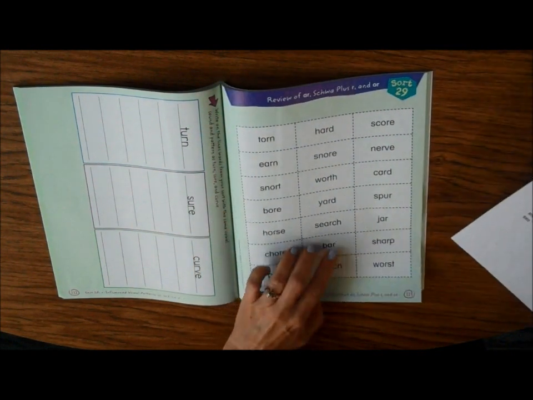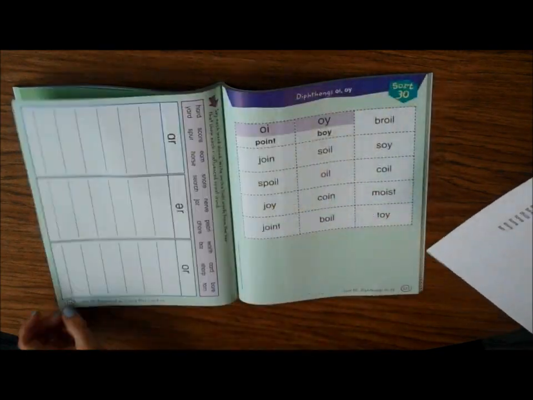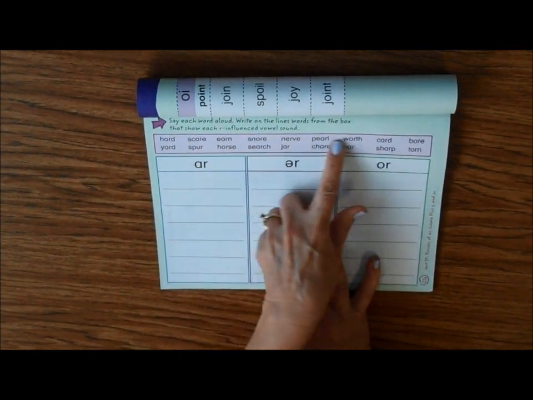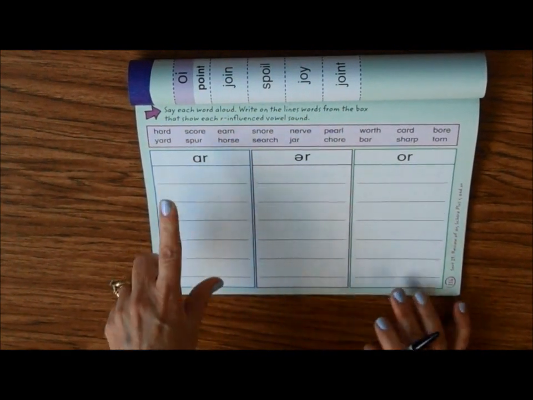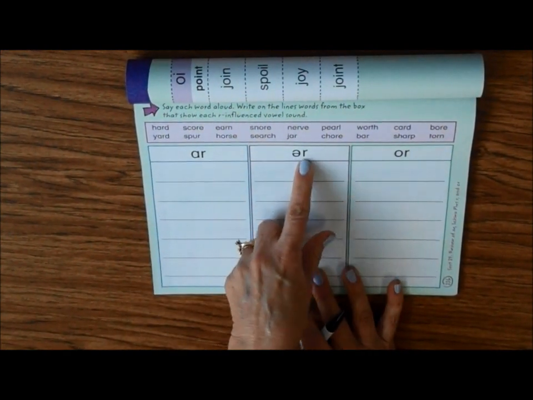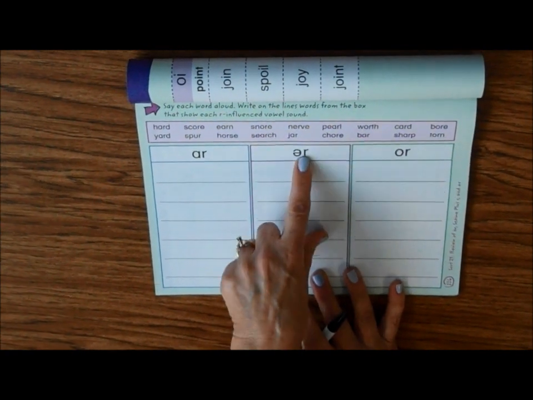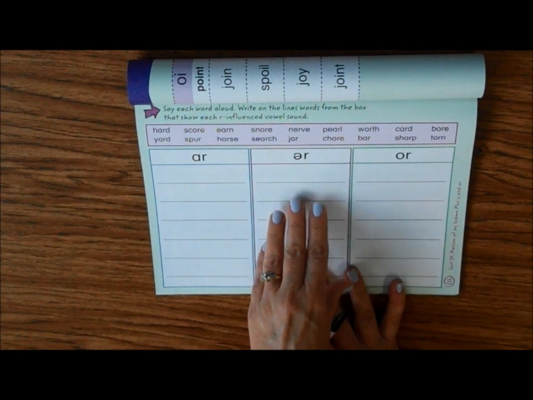Okay, so in your book, you've already cut these out and glued them on. So you should be on page 116. Now, this time it was nice because they give you the words up here and you just have to sort them the right way. Now, make sure when you're doing this, because this sound is not actually always ER, it's a sound, you say the word before you write it down.